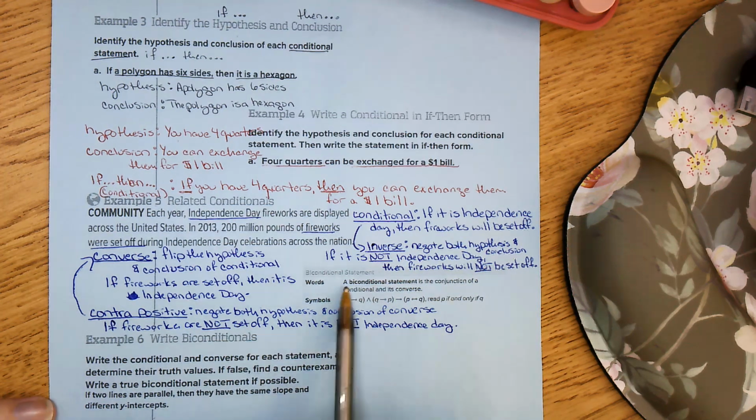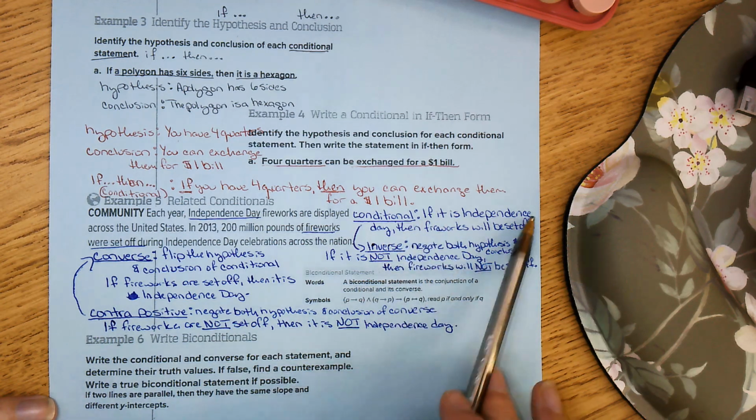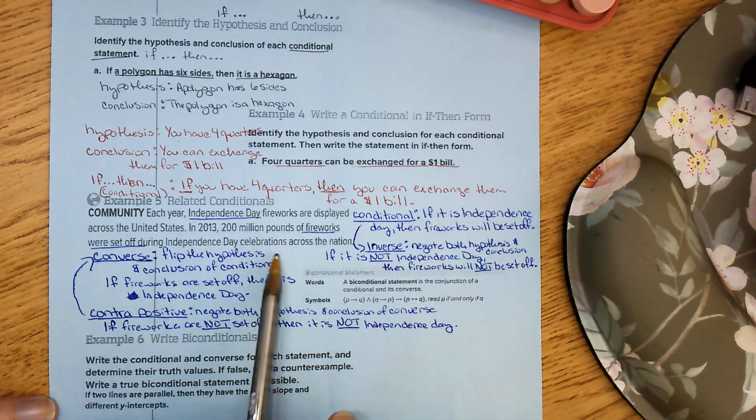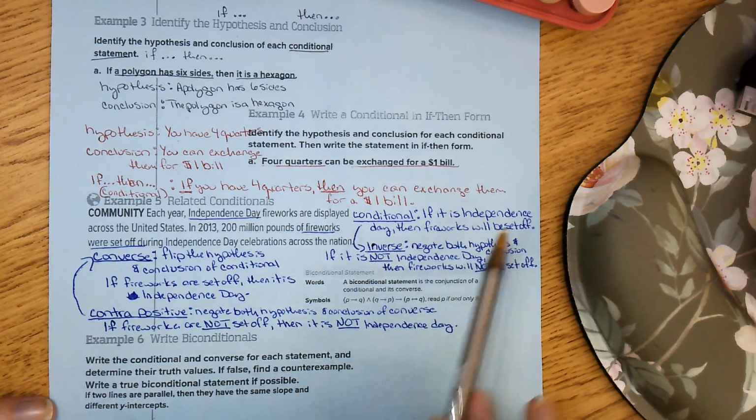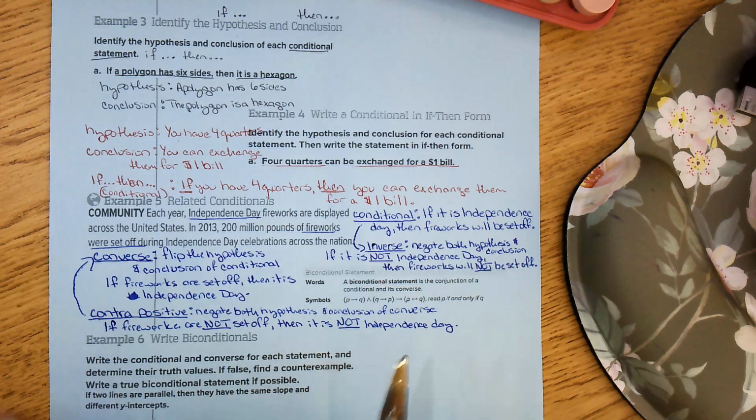Okay. So a biconditional statement is the conjunction of a conditional and its converse. So a conditional and its converse. All right? So your original if-then, and then the flipped. You're going to flip the hypothesis and the conclusion. All right, so both have to be true. So you're going to get your conditional and then your converse of that conditional. And both statements must be true in order to be a biconditional statement.